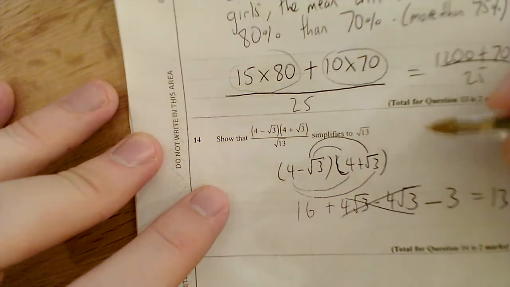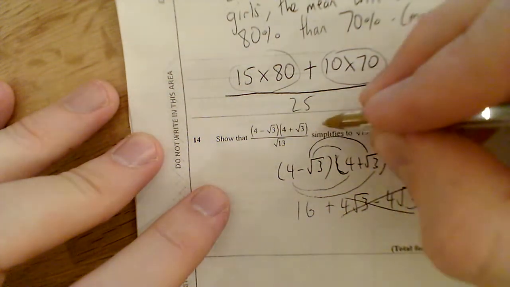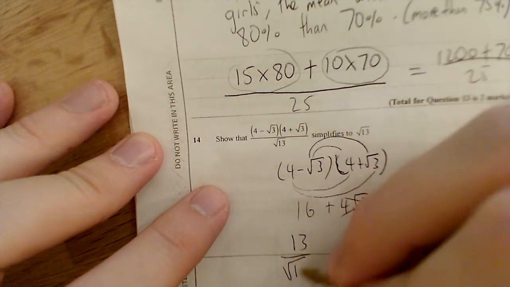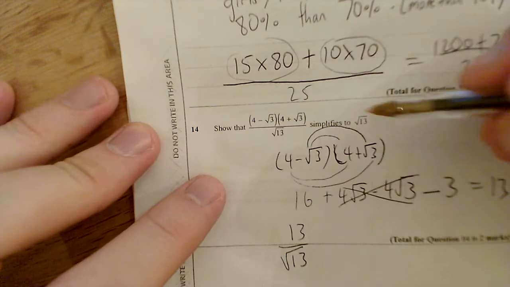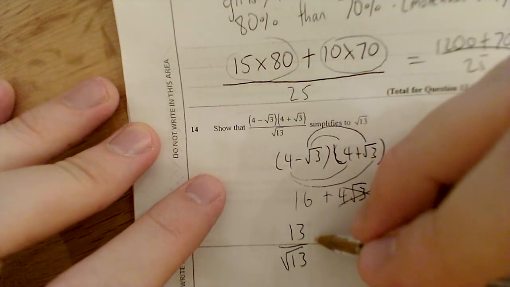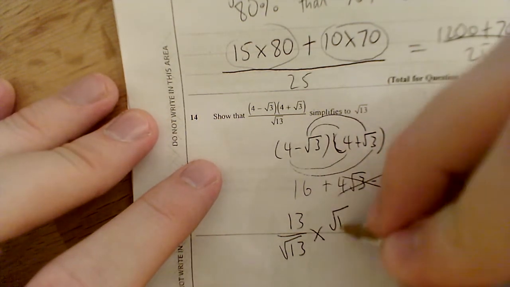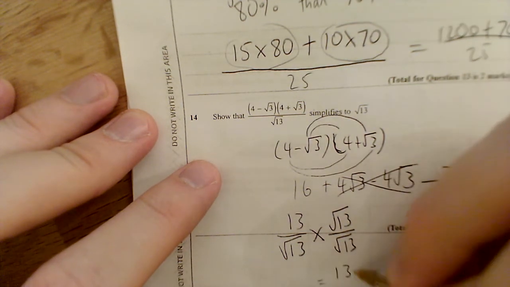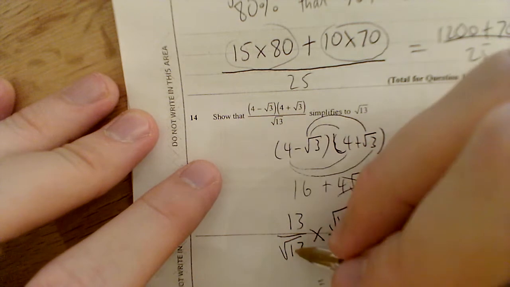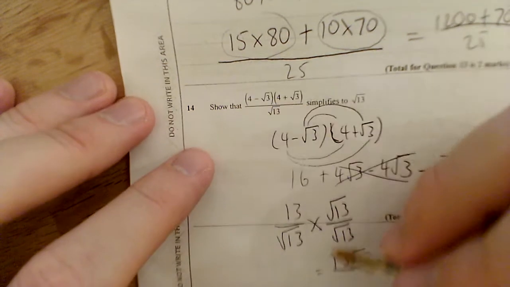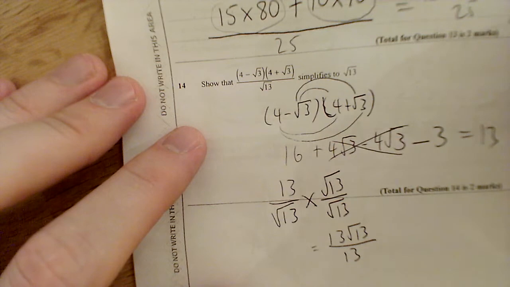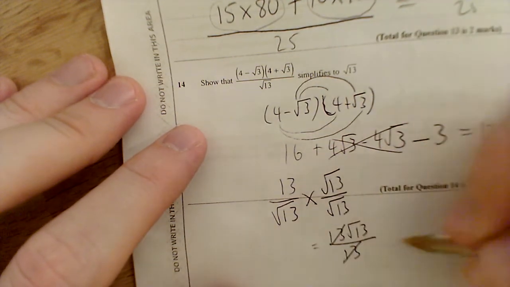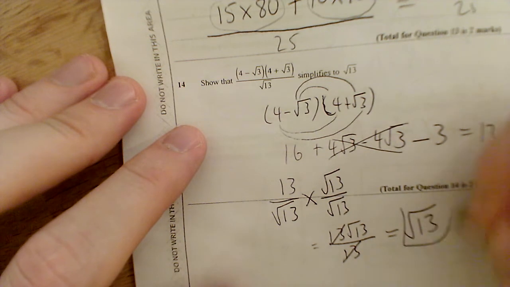So if this top bit becomes 13, we can say that all of this is equal to 13 over root 13. Now it wants you to show that it comes out as root 13. So this comes from rationalising the denominator. If we times the top by root 13 and the bottom by root 13, the top will become 13 root 13, and the bottom, root 13 times root 13, just gives you 13. I've said 13 so many times already, but try and keep track of this. These two cancel out, and you're just left with root 13.